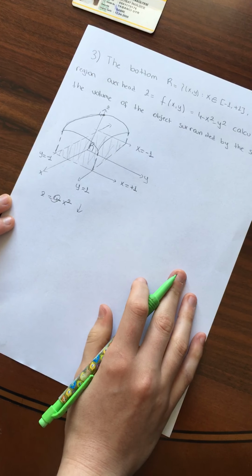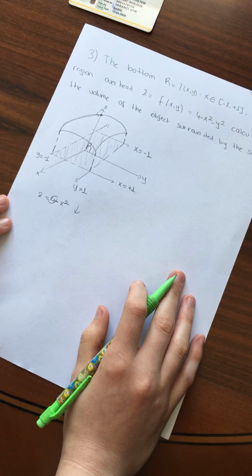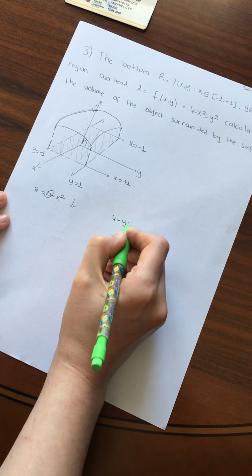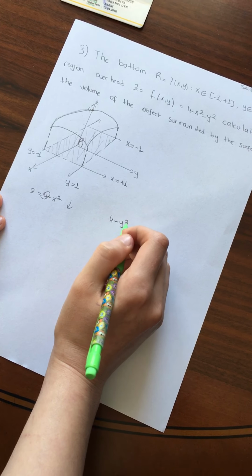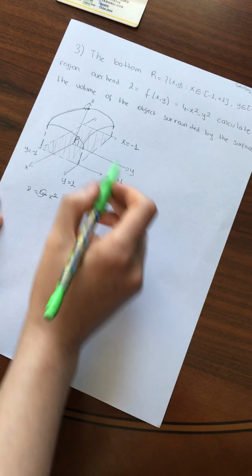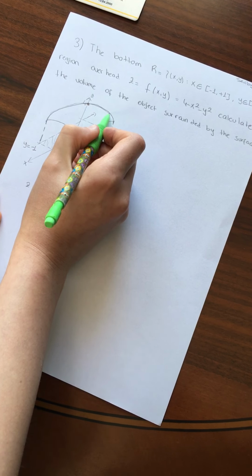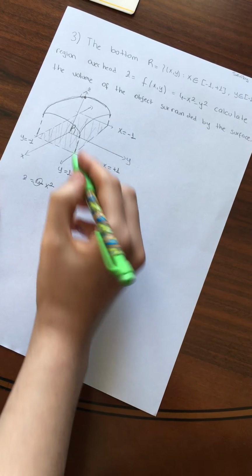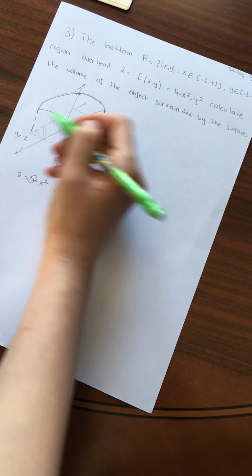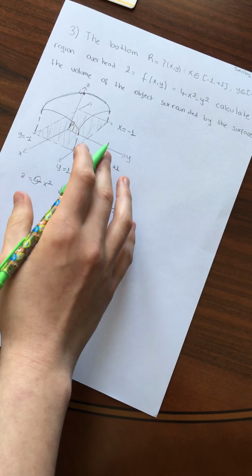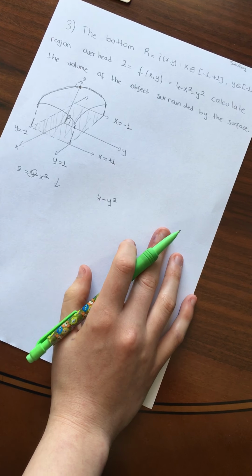And actually, when we give 0 to x, we write 4 minus y squared, the parabola, and that means 4 is the peak and the arms down. When we add our auxiliary lines, that one and that one, we get our respective surface.